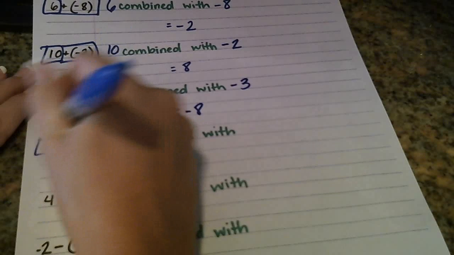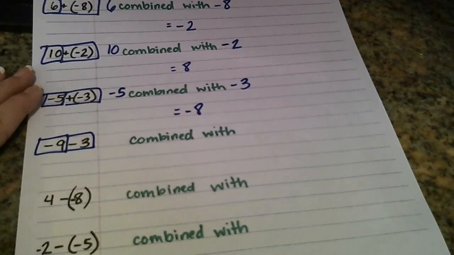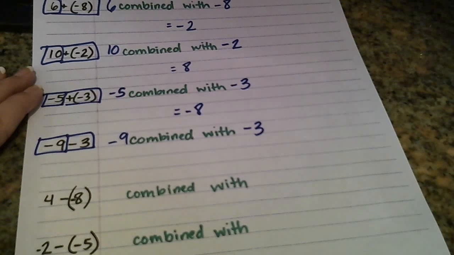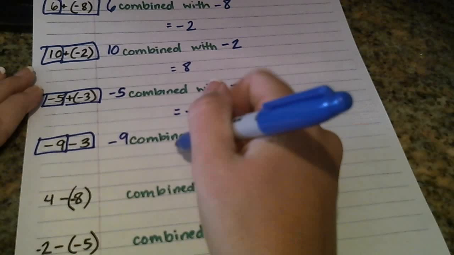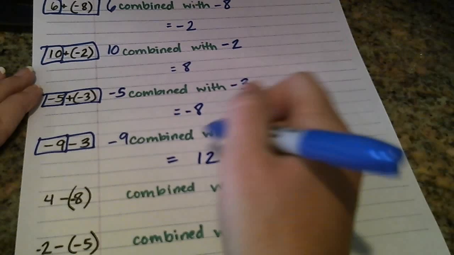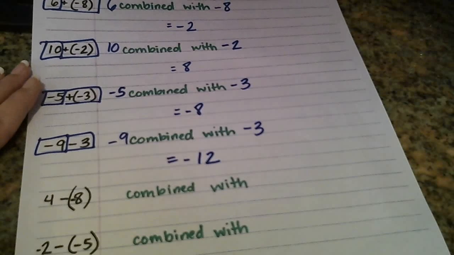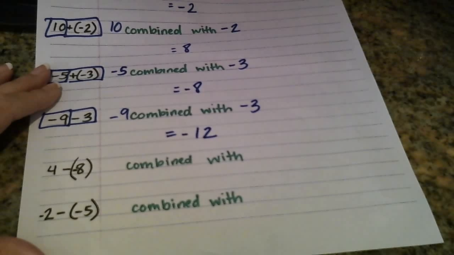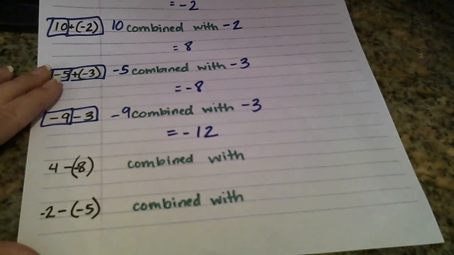Next example, negative 9 combined with a negative 3. Same sign, they're both negative. Take the sum: 9 and 3 is 12, and then use the same sign in your answer. They were both negative, so my answer is negative. And the same thing goes for the last two.